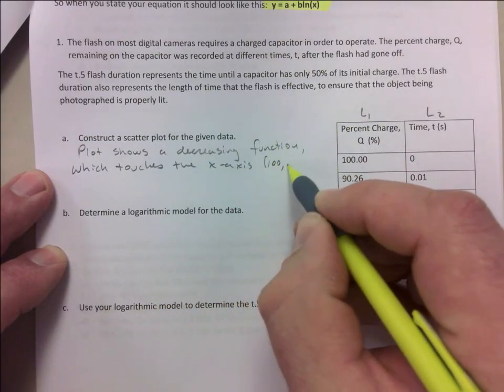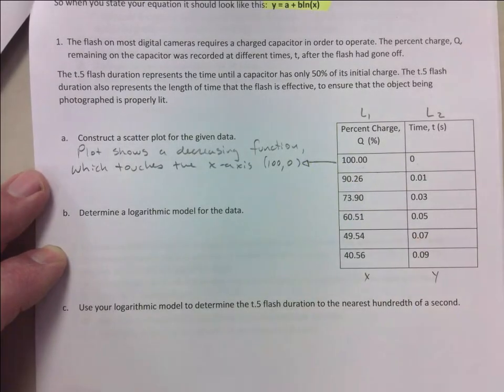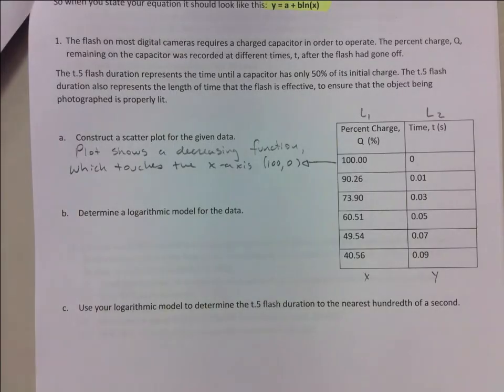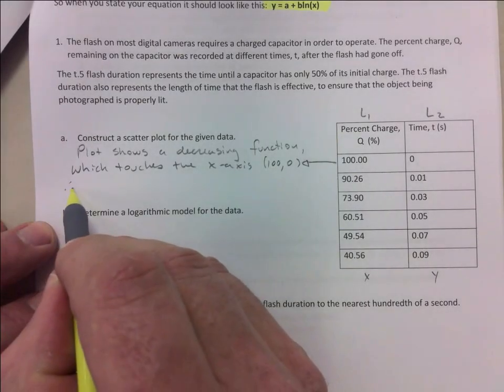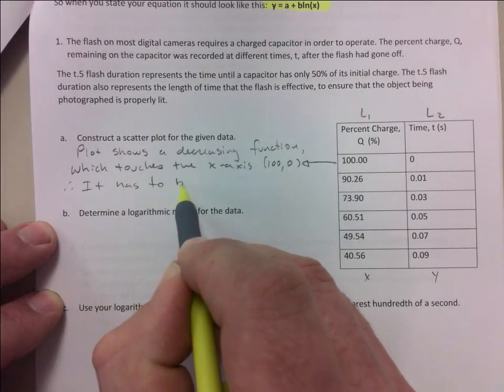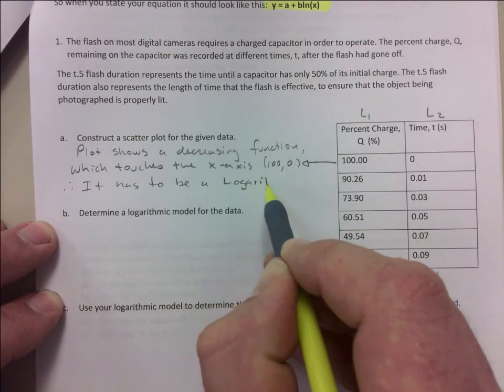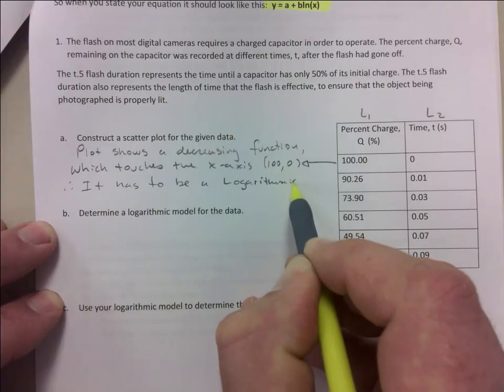It's the point 100, 0 right there. Therefore, it has to be a logarithmic function.